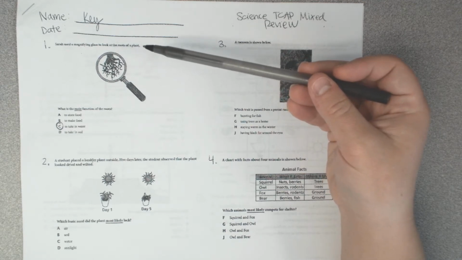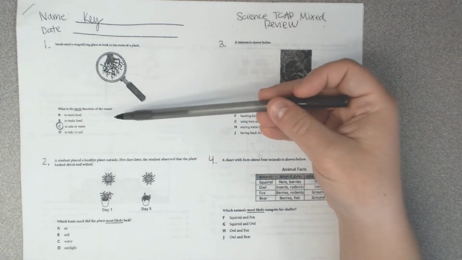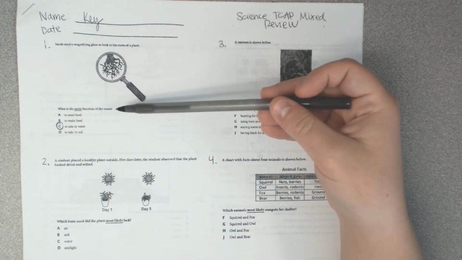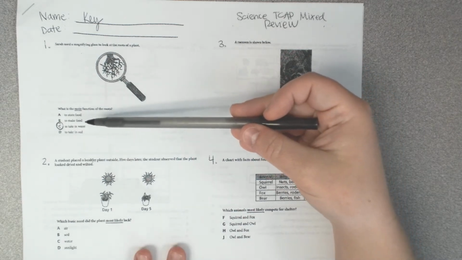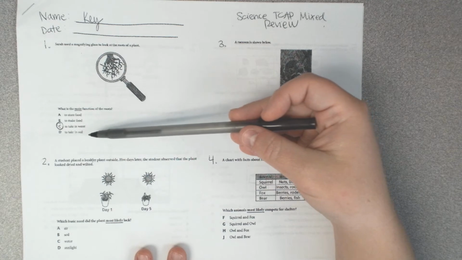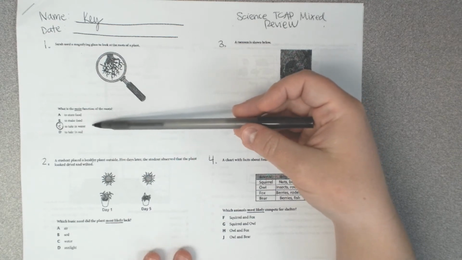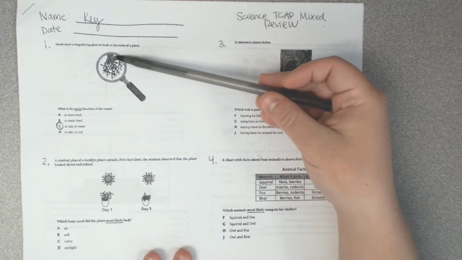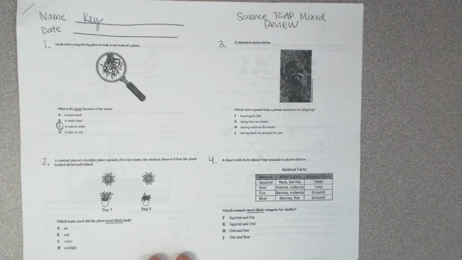So it says Sarah used a magnifying glass to look at the roots of the plants. What is the main function of the roots? To store food, to make food, to take in water, or to take in soil. Well, I chose to take in water because that's what they do. They drink the water and bring it up towards the leaves, right?